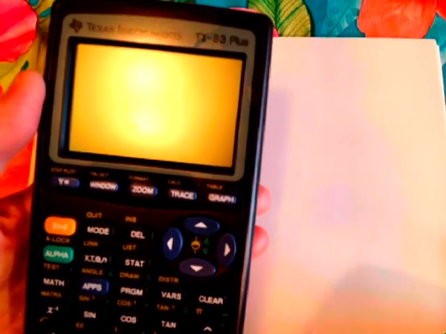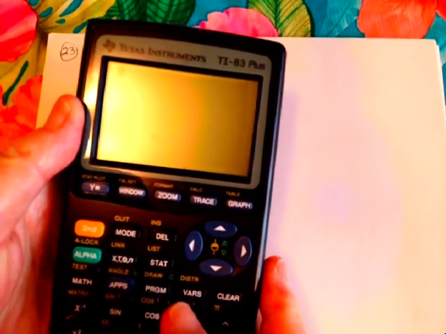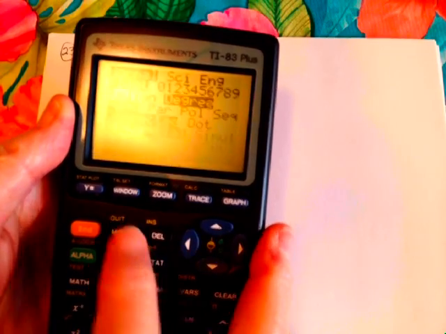Number 23. Use a calculator to find the approximate value of the expression. Round the answer to 2 decimal places. They want me to find the secant of pi over 5. Turn your calculator on. Hit mode.